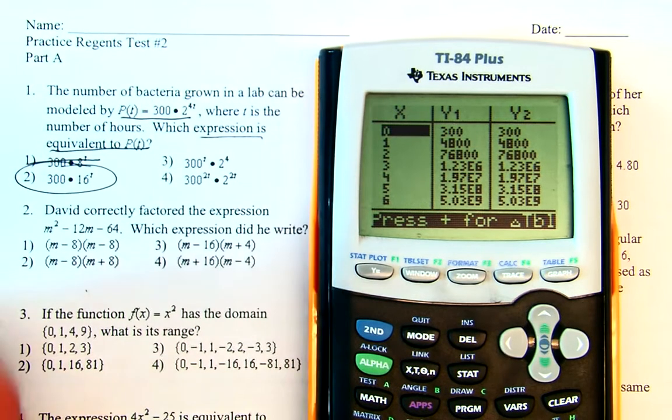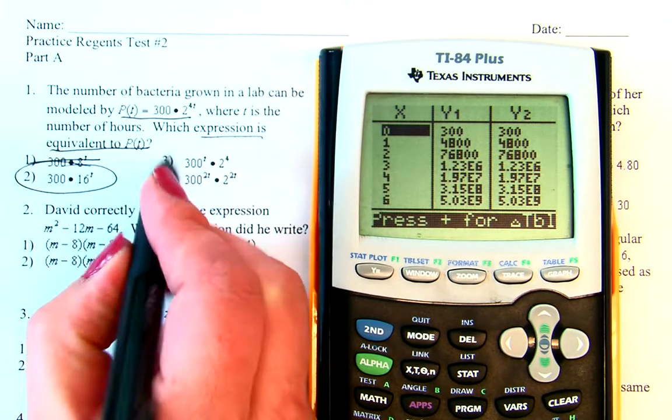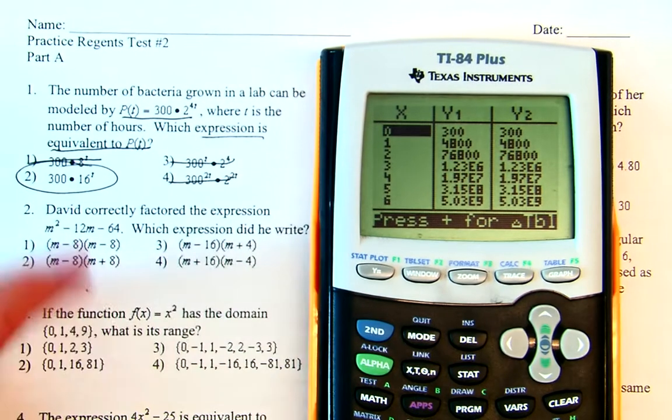Okay, so choice 2 is the answer. You can verify by checking the other two as well. I'm just going to save on time and tell you that they do not match in the table.